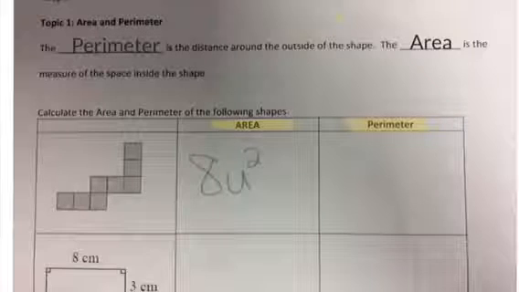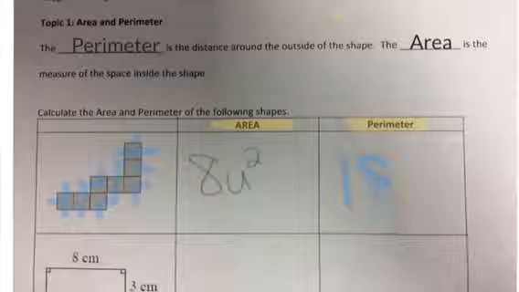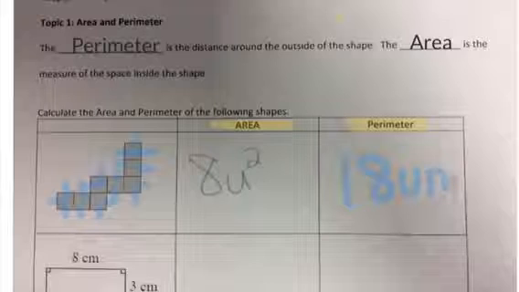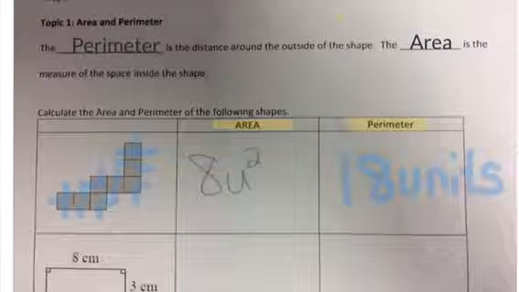On the outside edge, we're looking at the perimeter. So how many units around is it? I have 1, 2, 3, 4, 5, 6, 7, 8, 9, 10, 11, 12, 13, 14, 15, 16, 17, 18 units going around. So the answer is going to be 18 units. Okay, hopefully that was pretty easy and pretty straightforward. Let's look at example number 2.